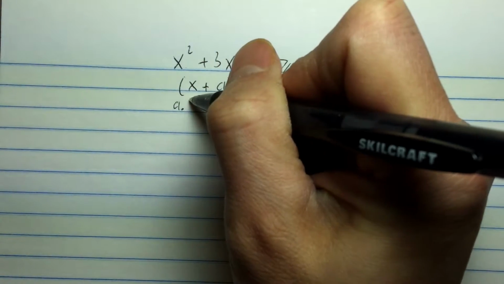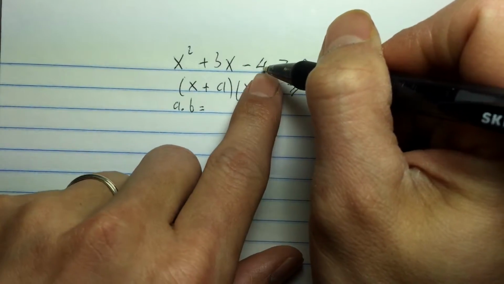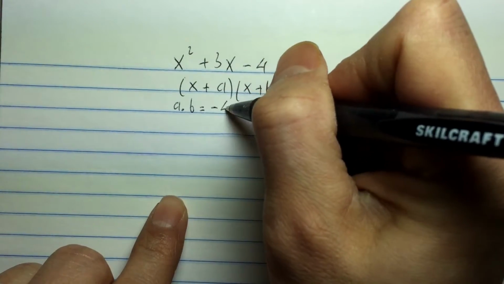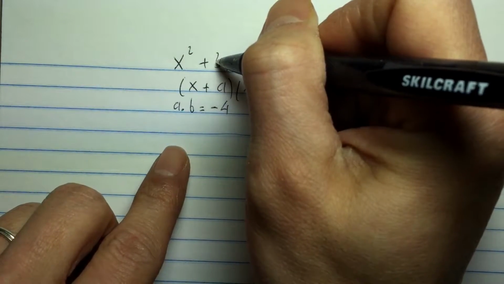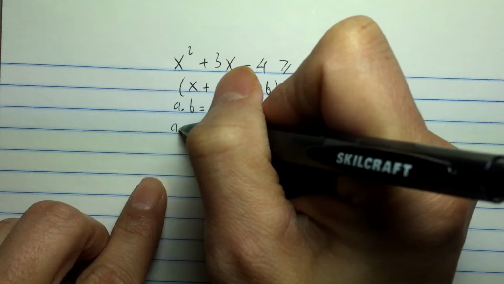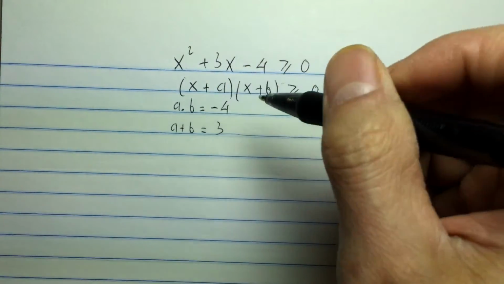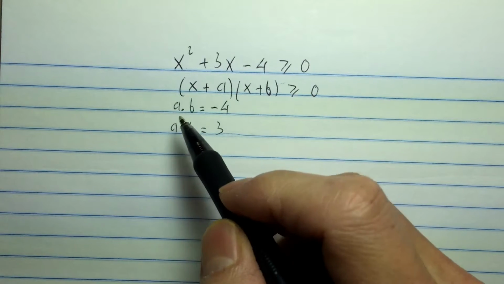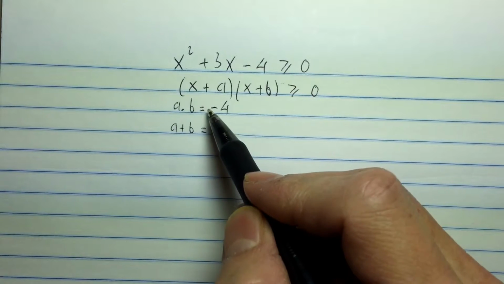We know the product of a and b equals c from the equation, so it equals minus 4. And the sum of a and b equals 3 from the equation. So I create a table to find any possible values of a and b.